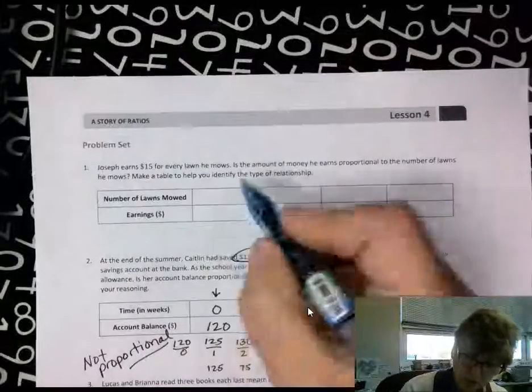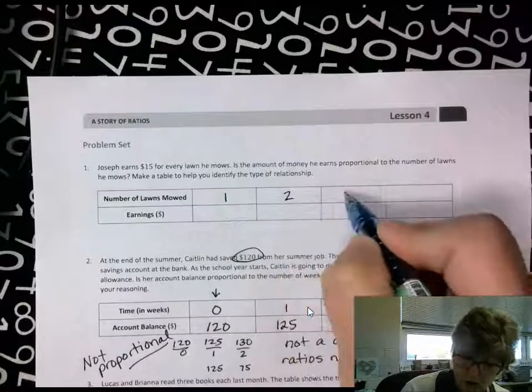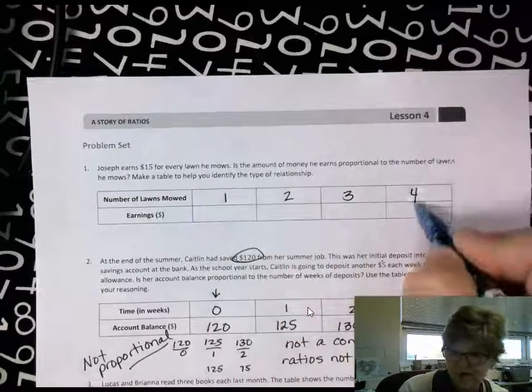So on number 1, please use the numbers 1 lawn, 2 lawn, 3 lawn, and 4 lawn.